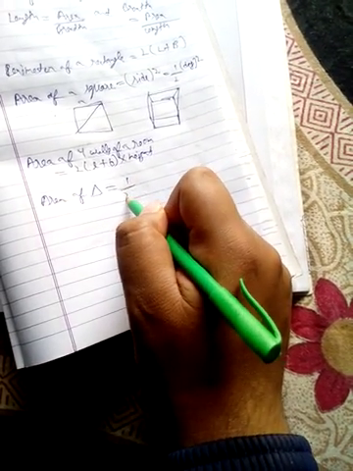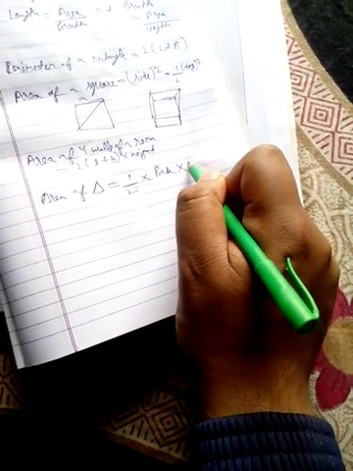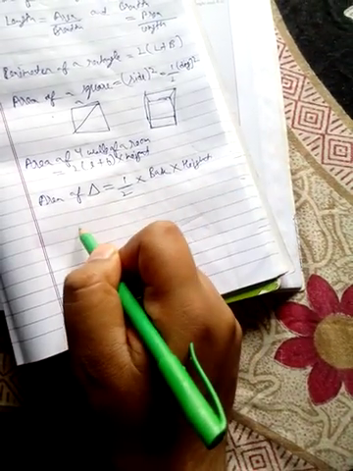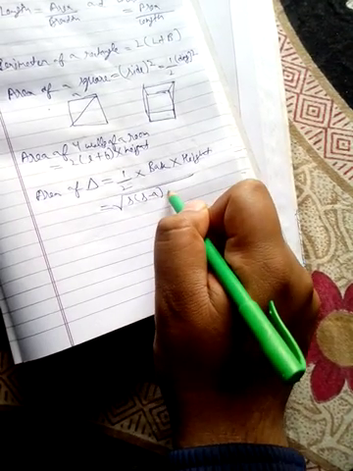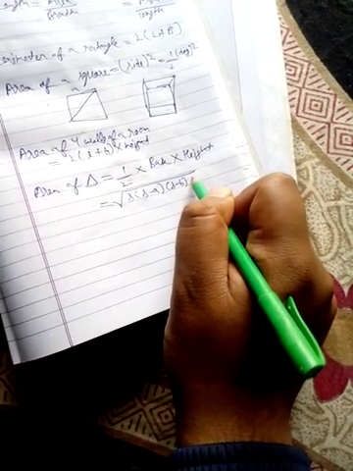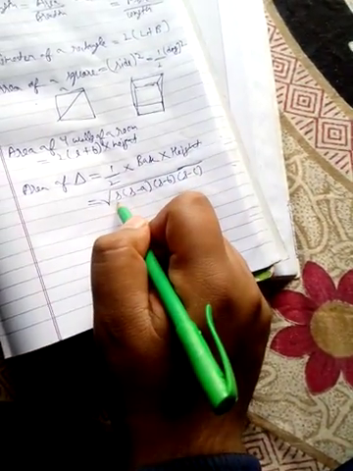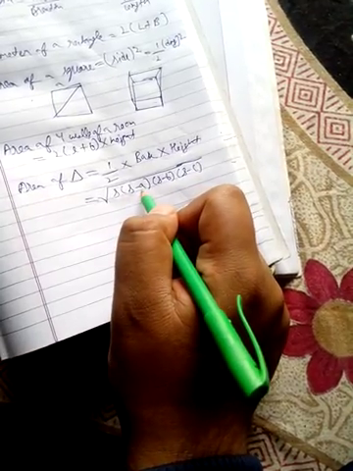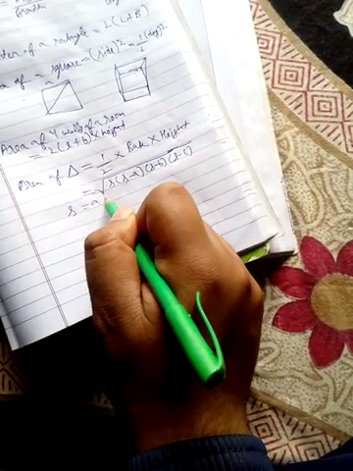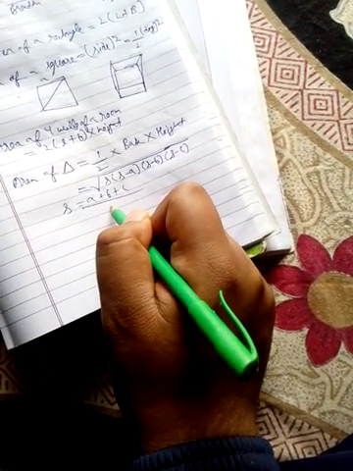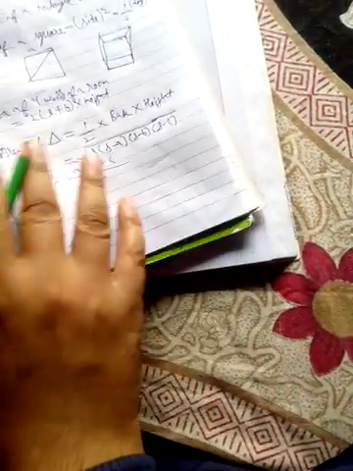So we are going to see that the first formula is half into base into height, and the second formula is also known as Heron's formula, under root s into s minus a into s minus b into s minus c, where s is the half of the perimeter, that means a plus b plus c by 2, and a, b, c are the lengths of the sides.